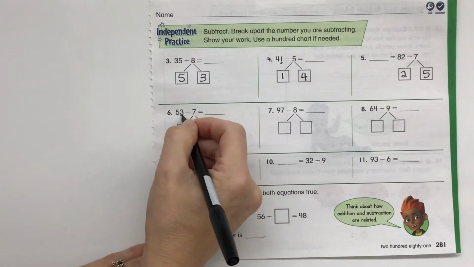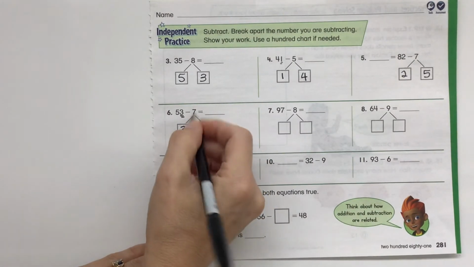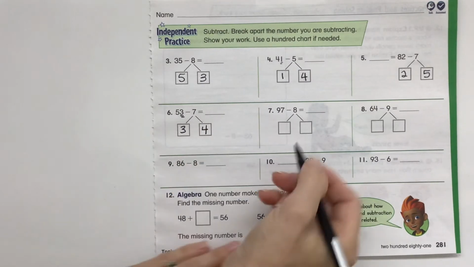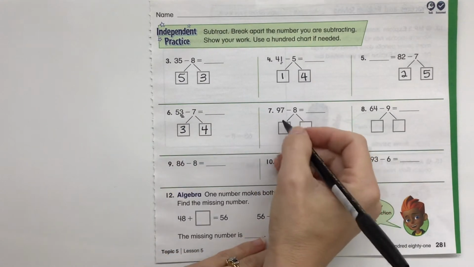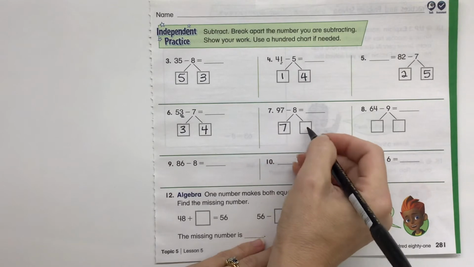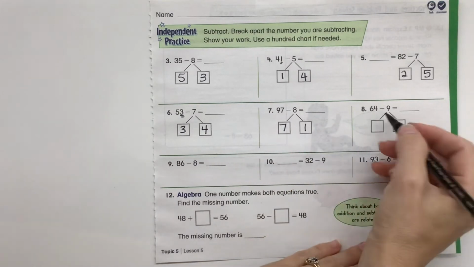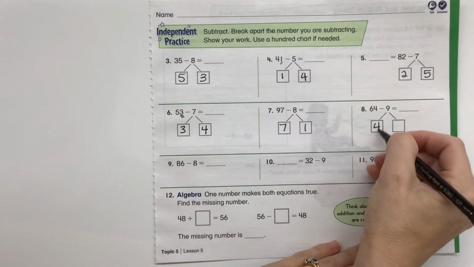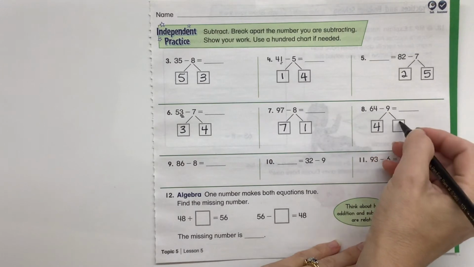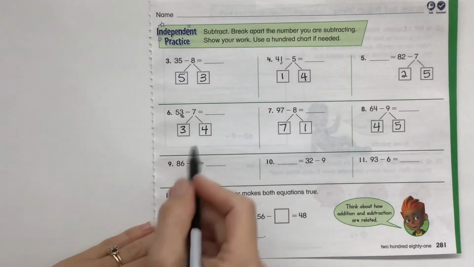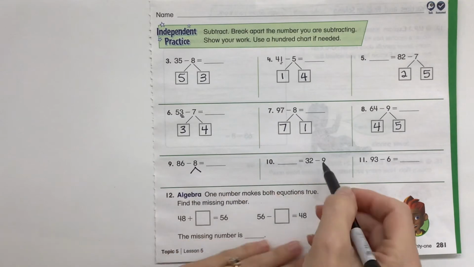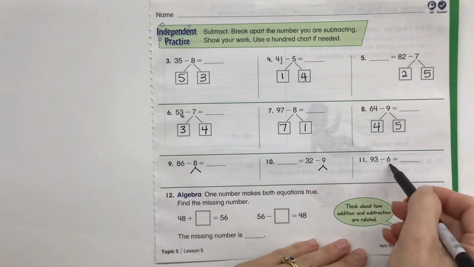53 minus 7, I need a 3. So 7 is 3 plus 4. 97, so I need a 7 here. 8 is 7 plus 1. 64, I need a 4 here. 9 is 4 plus 5. Okay, we can even break these apart right now too, so that we can get started on our independent practice.